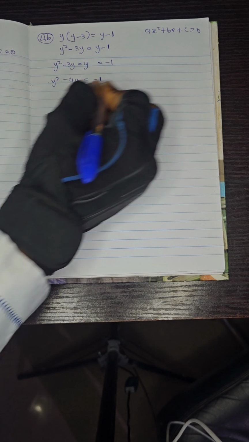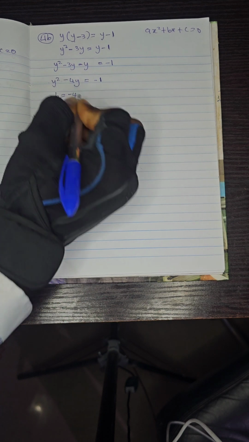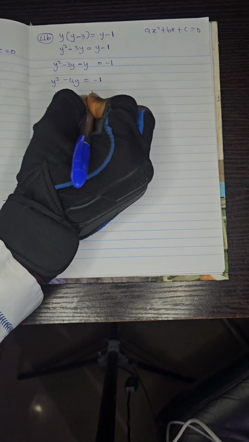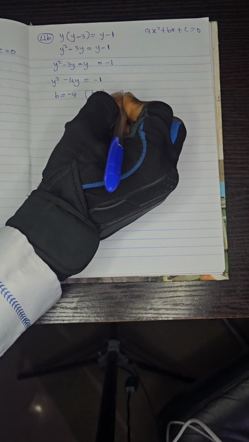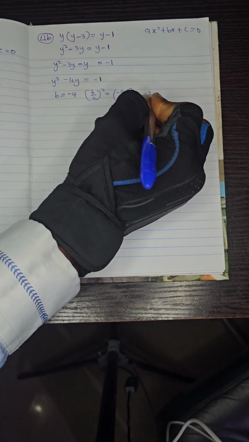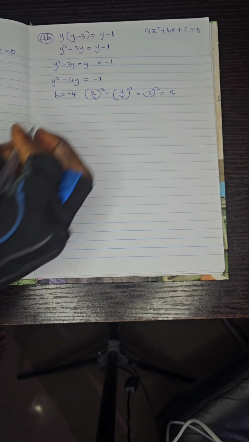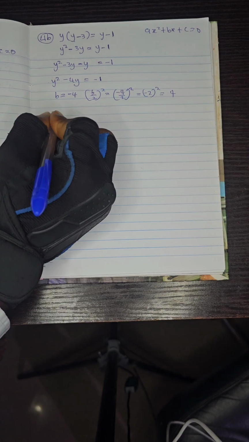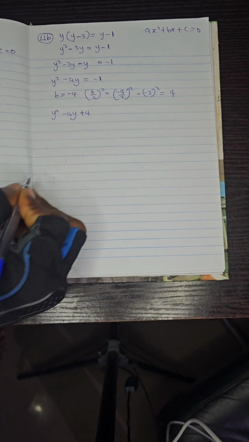I'll try to solve another one where the coefficient is more than 1, so we can divide and still solve. So b is minus 4. So b over 2 all squared is minus 4 over 2 all squared, which is the same thing as minus 2 all squared, which is the same thing as 4. So I'll add 4 here, y squared minus 4y plus 4.